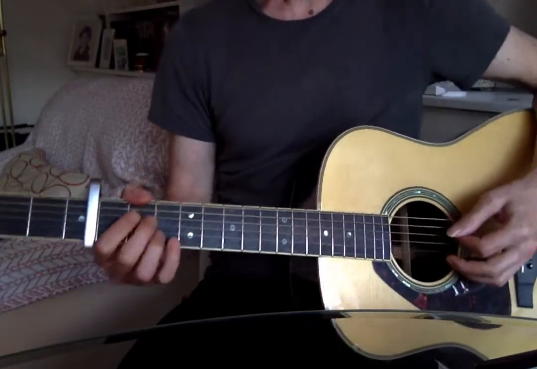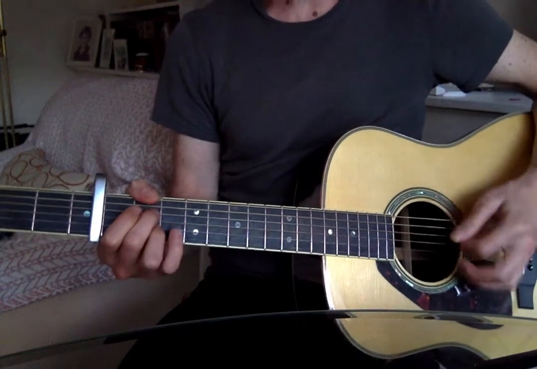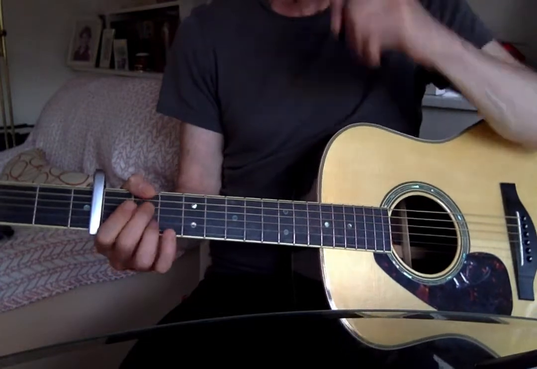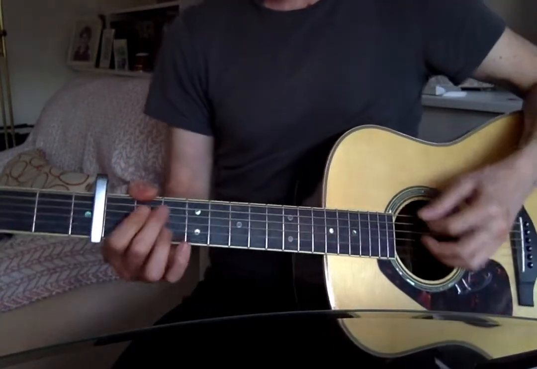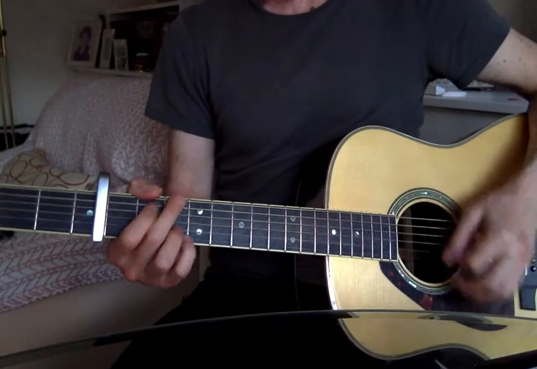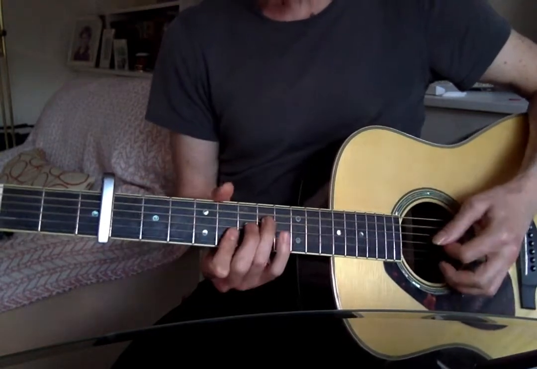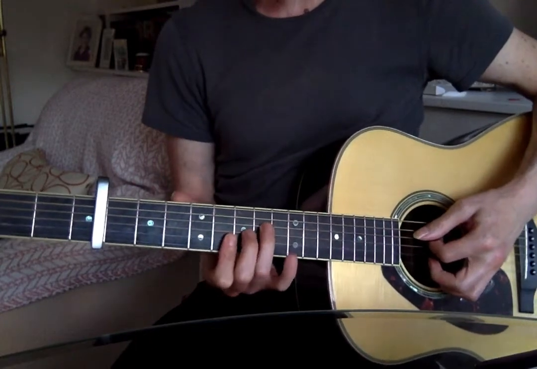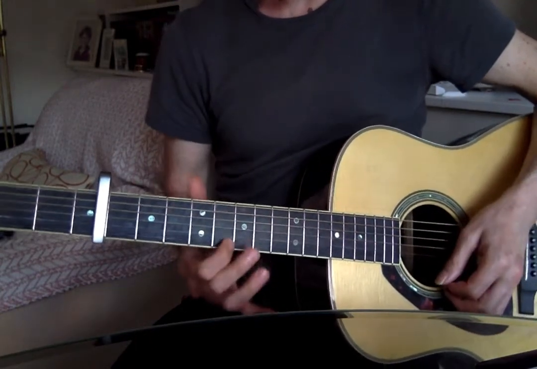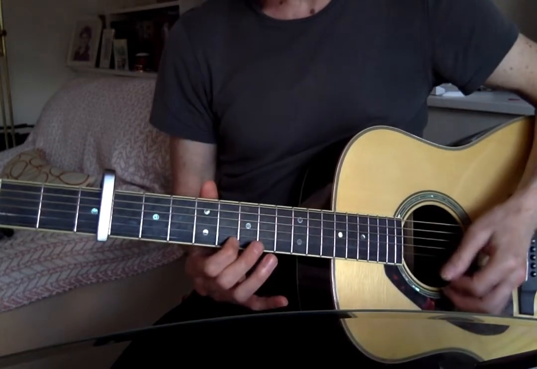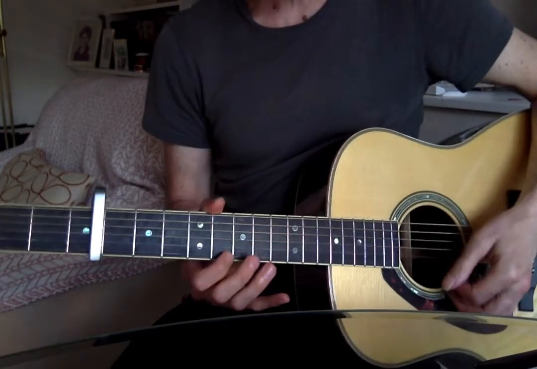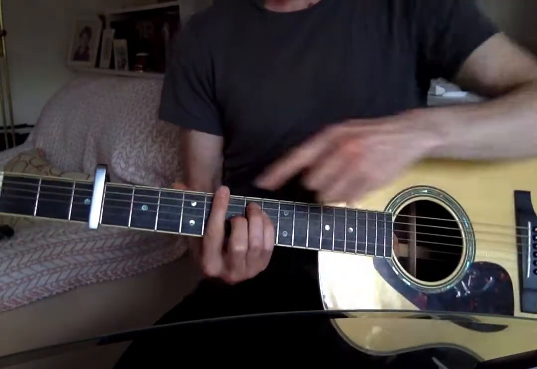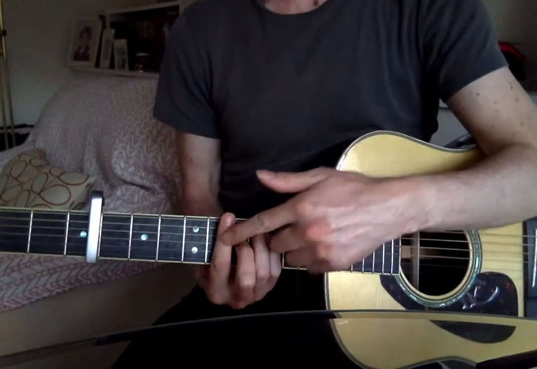yeah, so instead of just, and I'll show you how it all went down, instead of just staying on the A7, here, or the A, I could go to A up here, then I'd have that top note on the 5th fret of the top E string as my melody. This is A, it's that E-shaped bar chord.